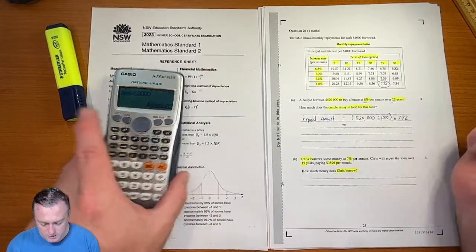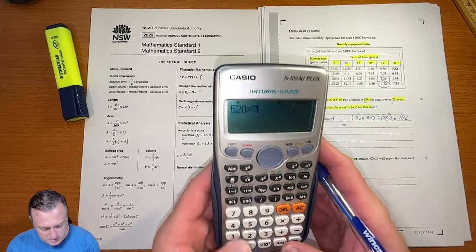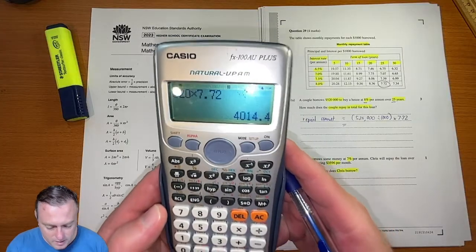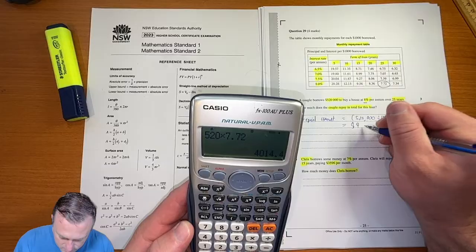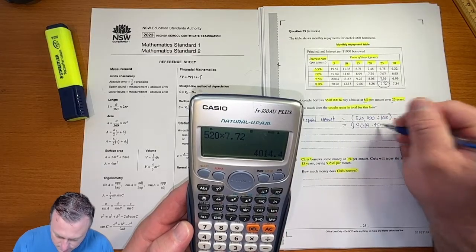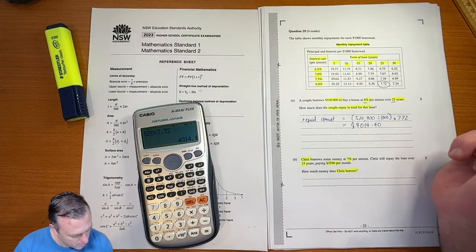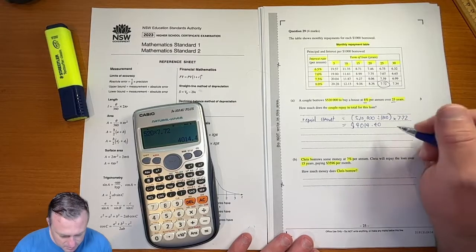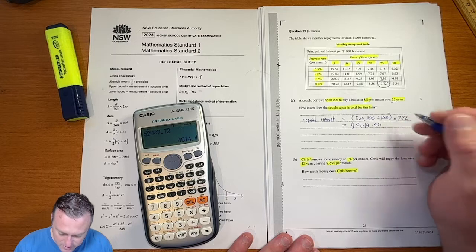So we have 520,000 divided by 1,000 times the 7.72, like that. And that gives us $4,014.40. Now that's the repayment for each month. So each month the repayment that they need to make is that.